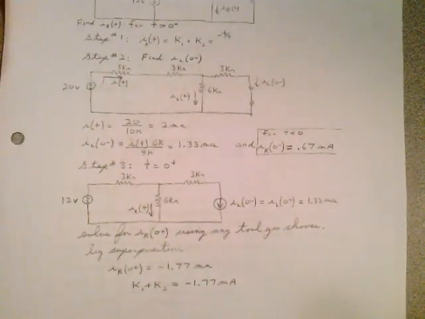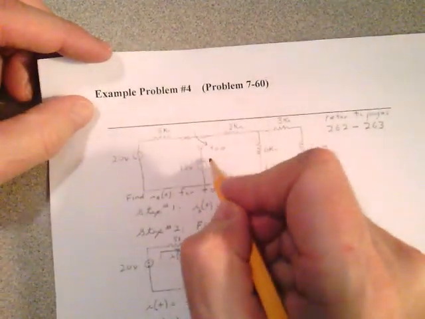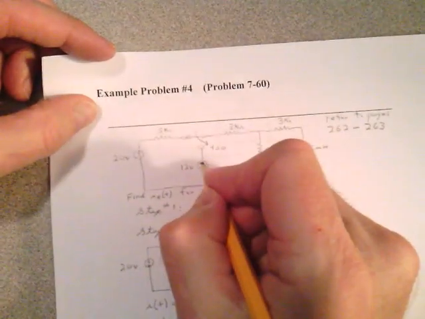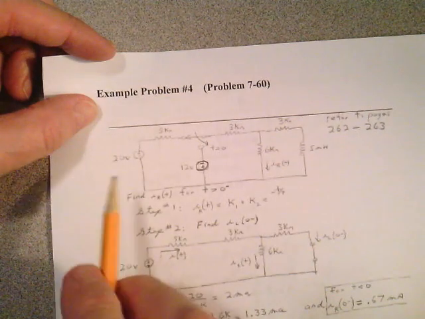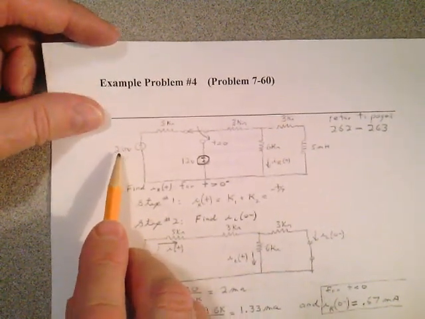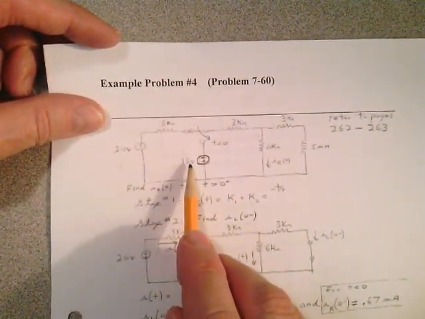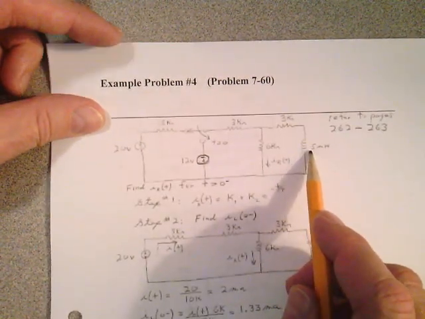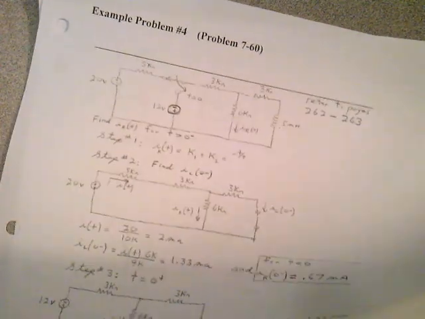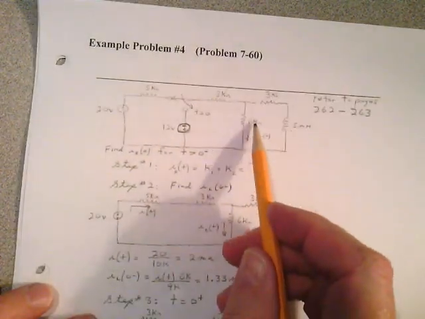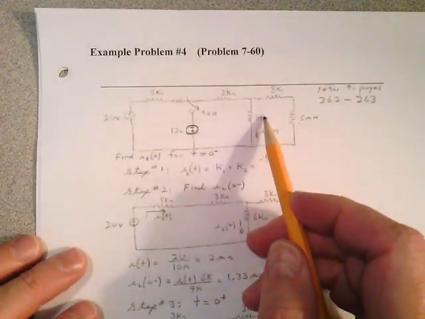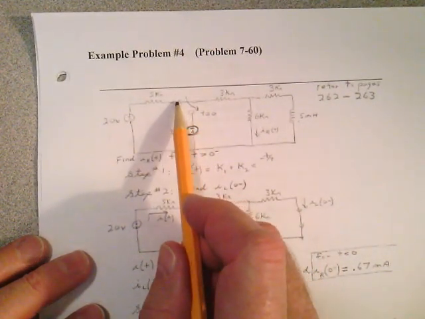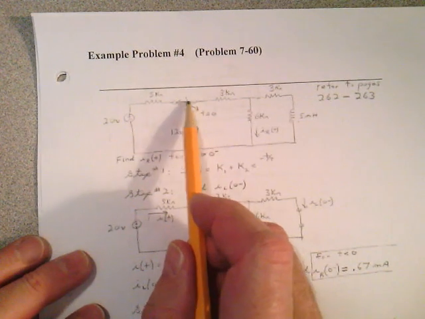Example problem 4. Here's the circuit. We have 20 volts out here. We have 12 volts here. We have an inductor. And what we want to do in this problem is find the value of I sub R here through that 6K ohm resistor. The switch is closed up here at this point for a long period of time.